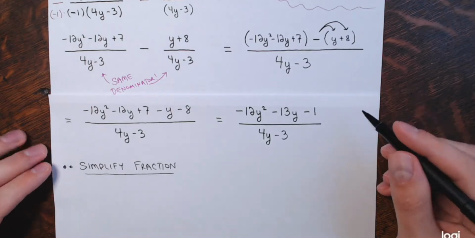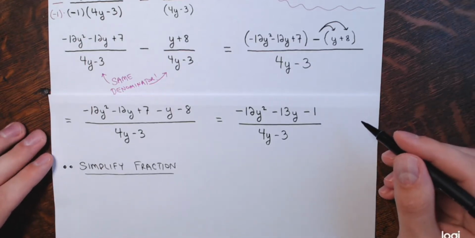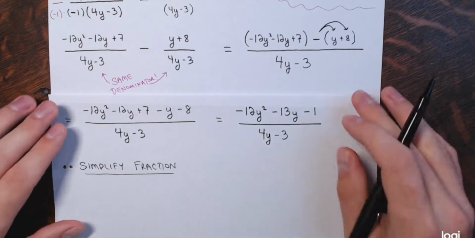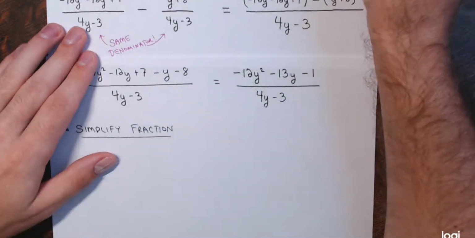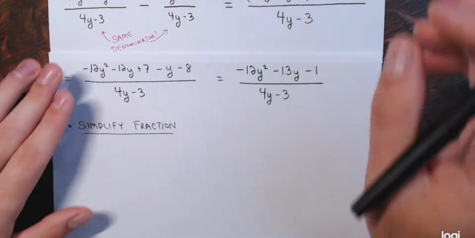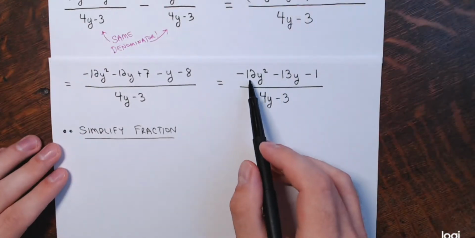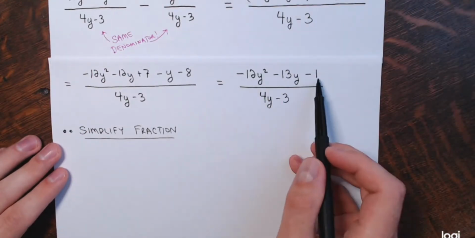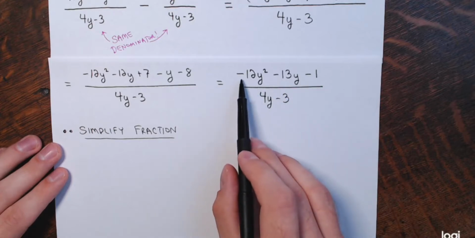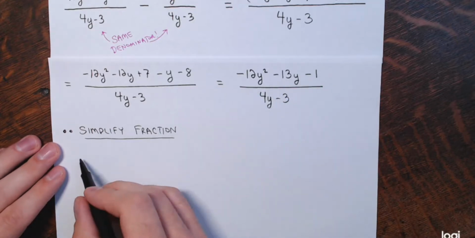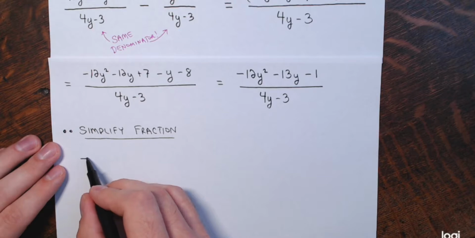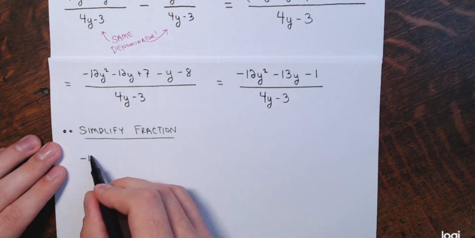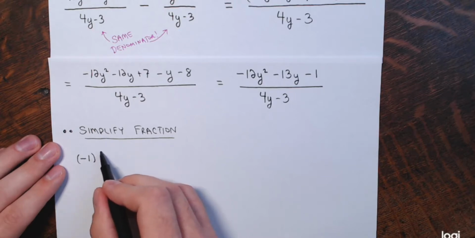You factor the numerator completely, factor the denominator completely, and then cancel or divide out any common factors that the numerator and denominator have. So I'm going to factor this numerator. Well, again, the lead coefficient is -1, so I'm going to factor out a -1, or you can just write a minus sign.